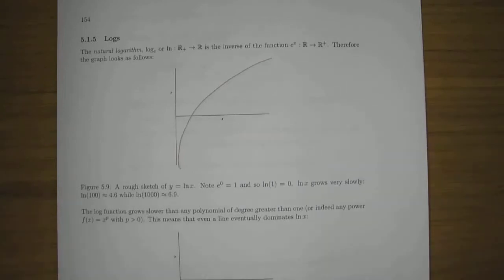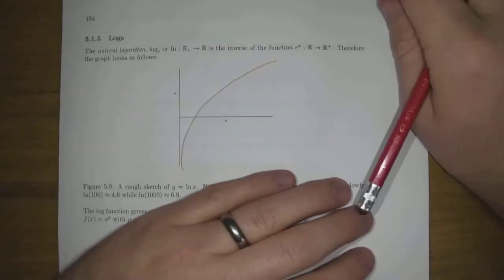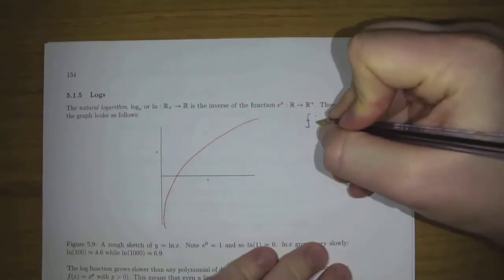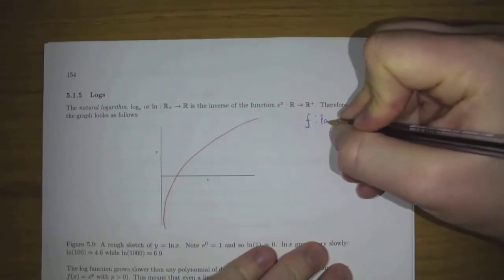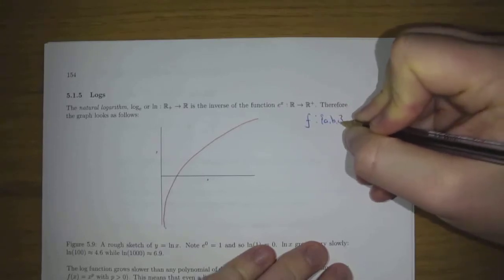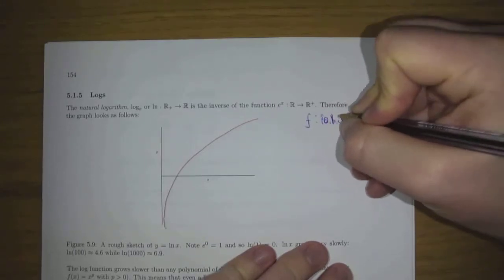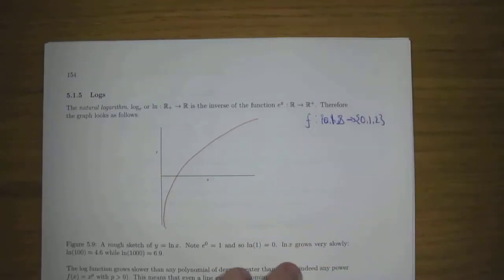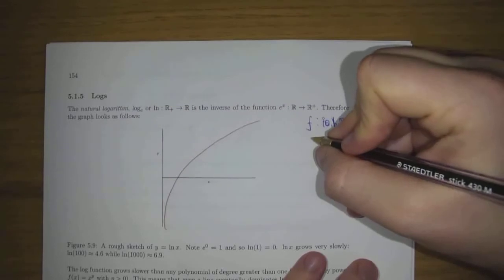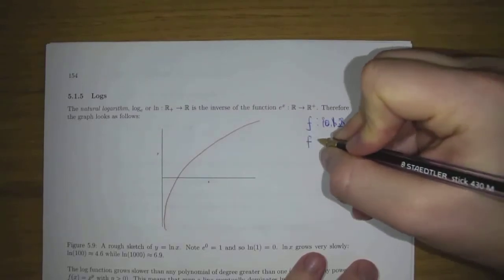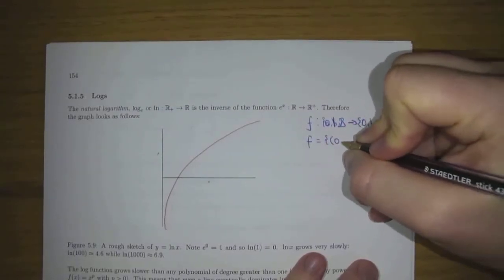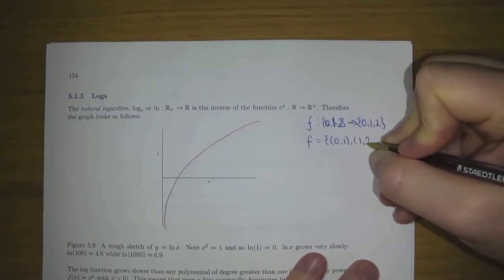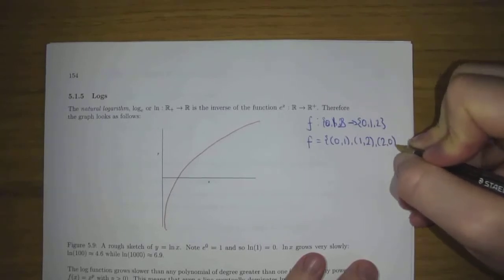Maybe I'll show that with a little tiny example. Take a function from A, B, C. Actually, that's a bad choice. Let's say 0, 1, 2 to 0, 1, 2, and let f be such that 0 is sent to 1, 1 is sent to 2, and 2 is sent to 0.